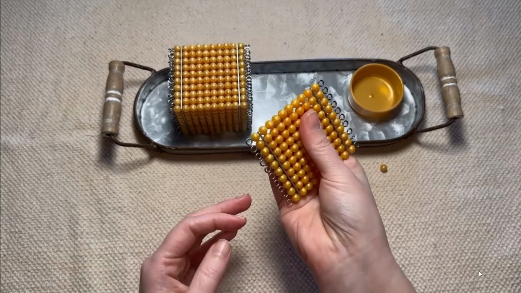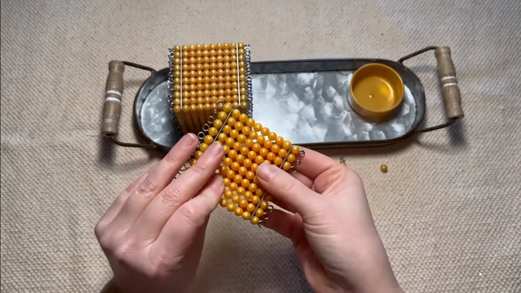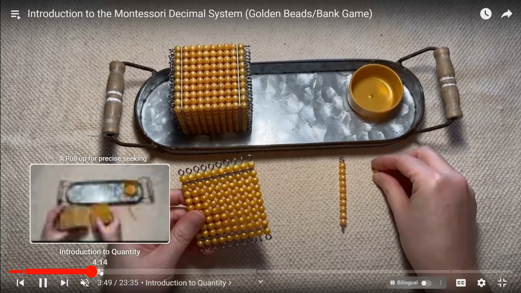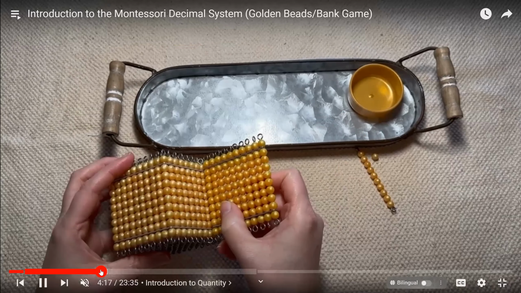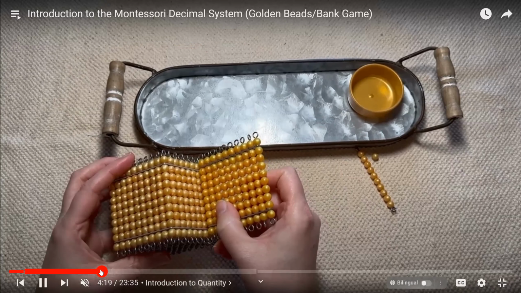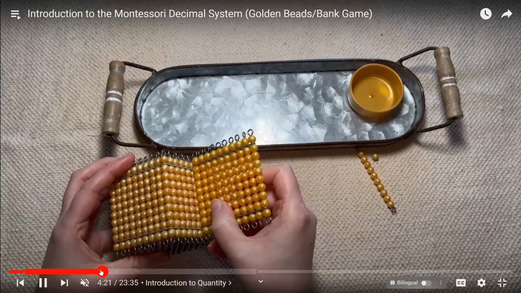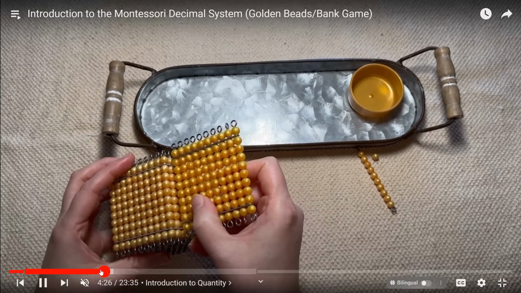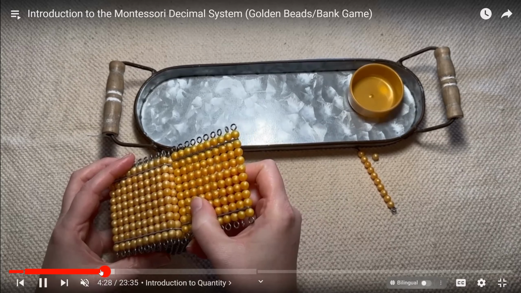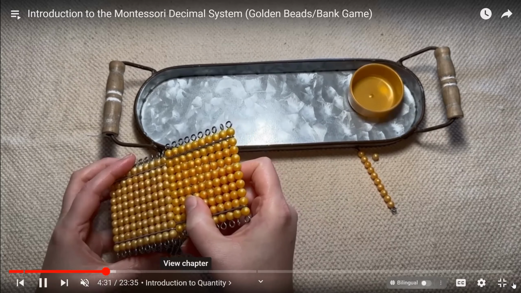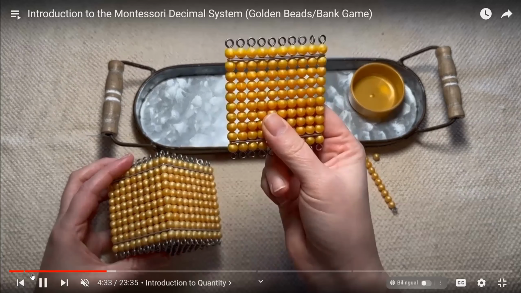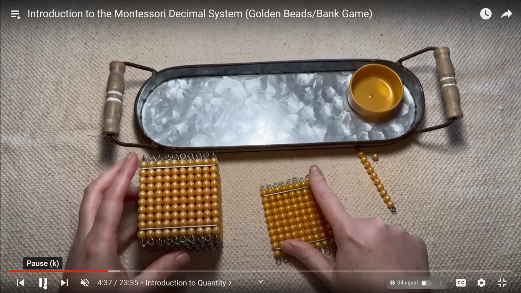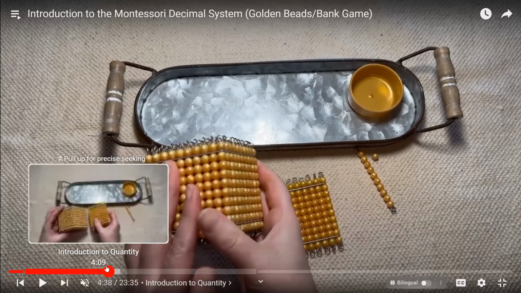10 beads make up 10, 10 tens make up 100, and 10 hundreds make up 1 cube. And the child will now understand how big the number system is growing and how big the decimal system can actually grow. You do the same thing for your hundreds, 500, 600, 700, 800, 900, and 10 hundreds. So 10 hundreds can make up 1000. So this is what this basic first lesson of your decimal system is all about.